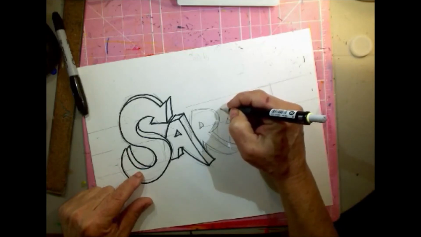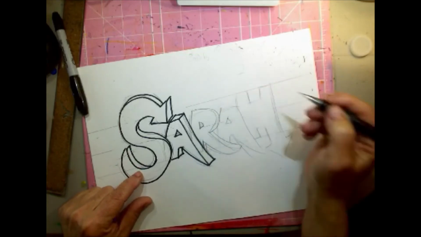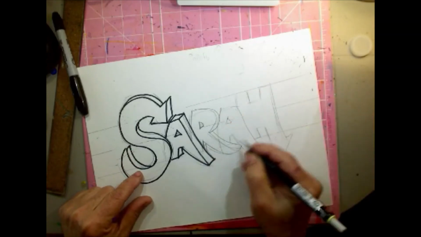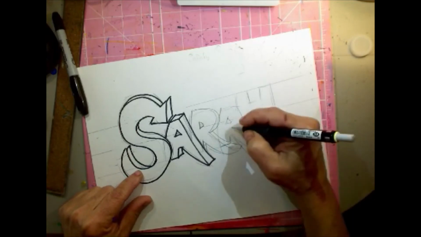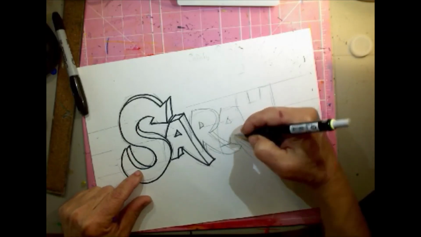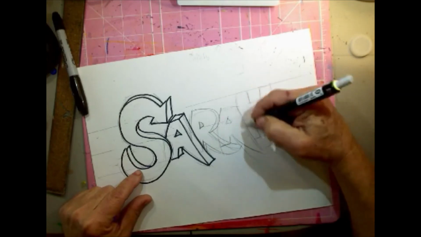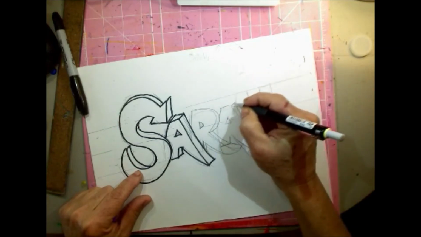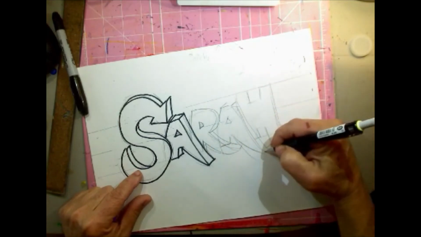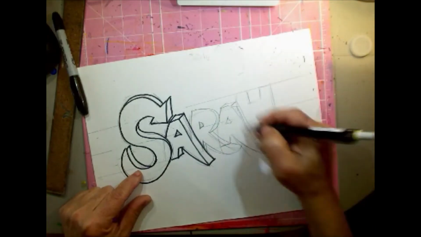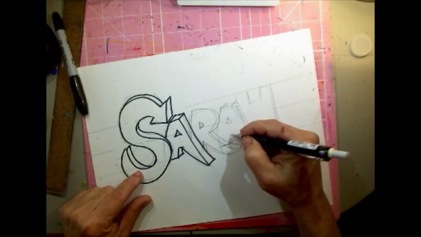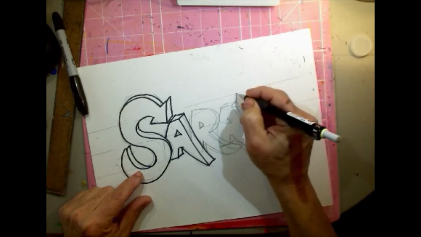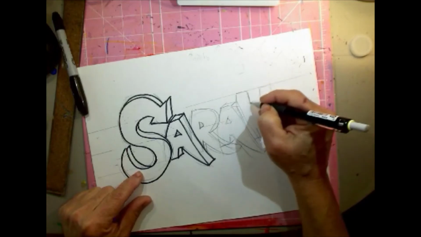Okay, so then this one goes. Oh, it goes right here. I may just make the R going on top of that part of the A. So that one just goes like that.